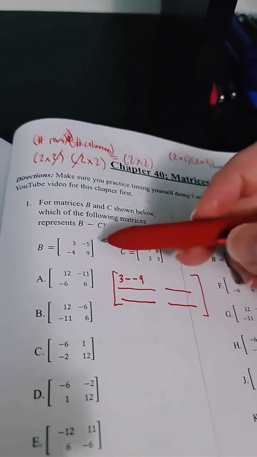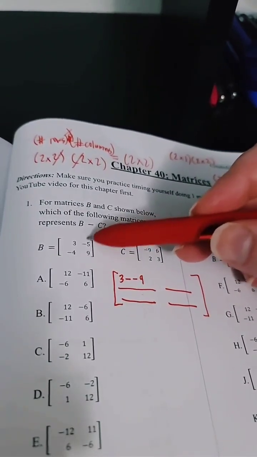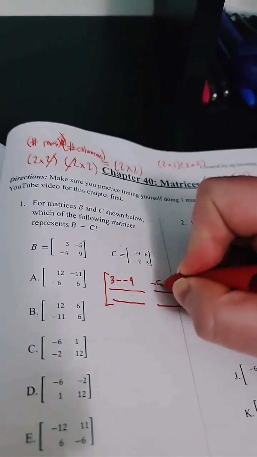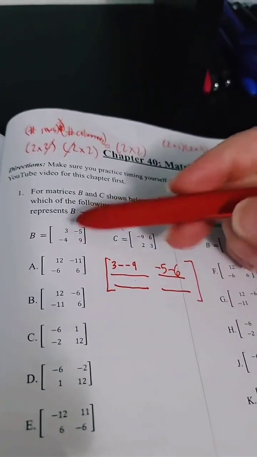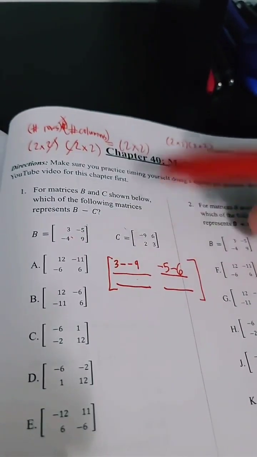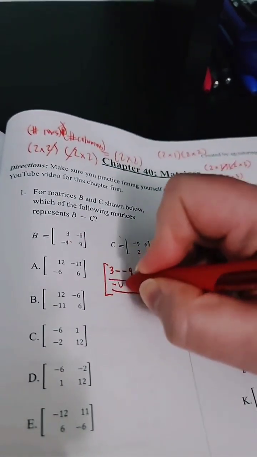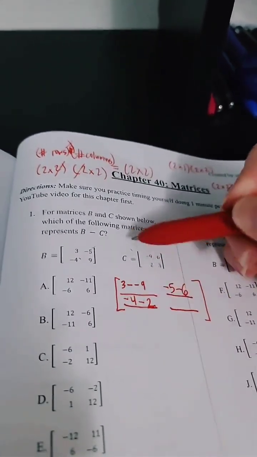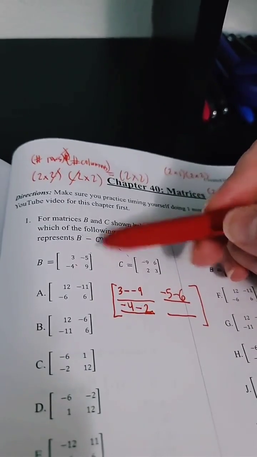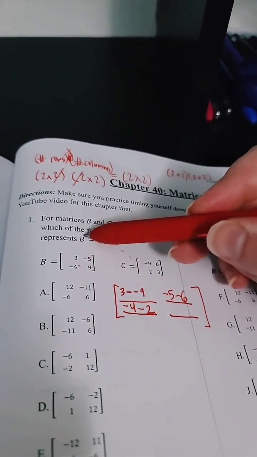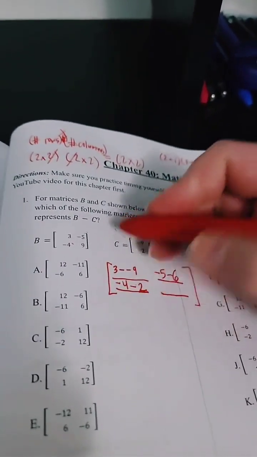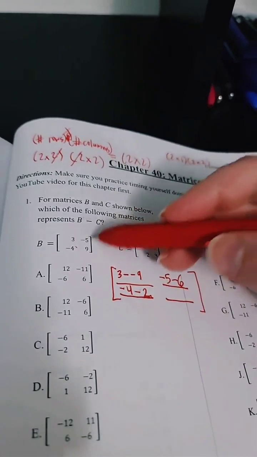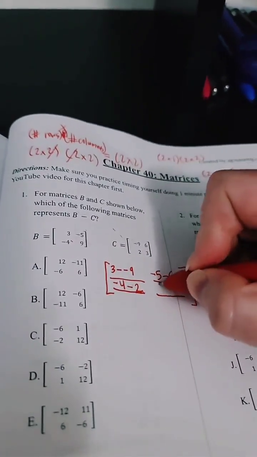So the top right one for my answer is going to be top right B, -5, minus the top right here, 6. So -5 minus 6. And then I'm going to do bottom left minus bottom left. So that's going to be -4 minus 2. And remember, you always need to go in the order that it says. So B minus C, I'm starting with the B because that's what they say to start with. So that's just another thing to be aware of. So -4 minus 2. And then for bottom right, it's just going to be the bottom right 9 minus 3.